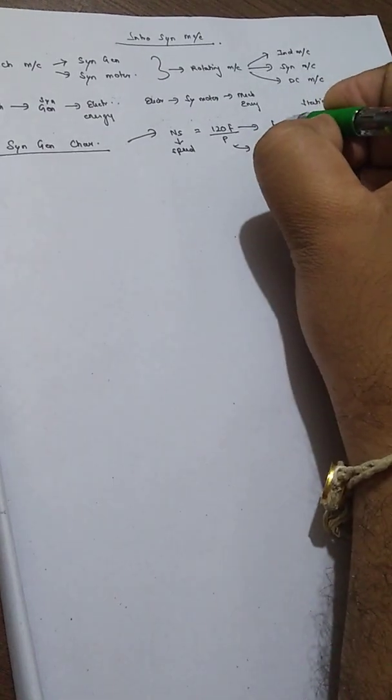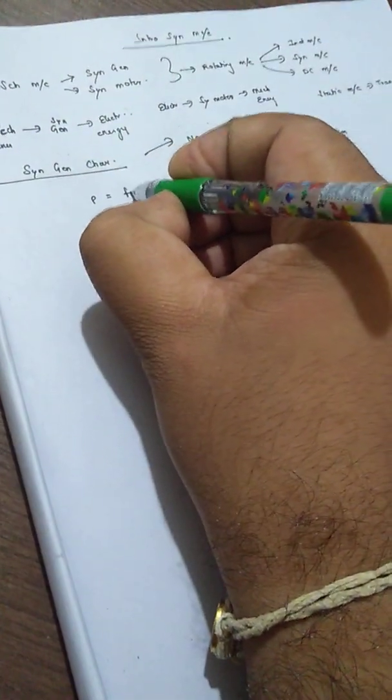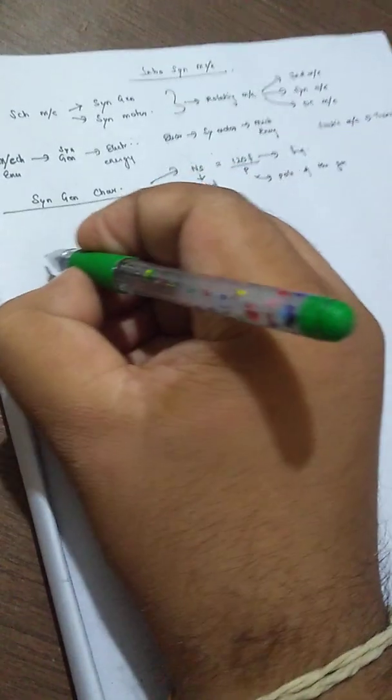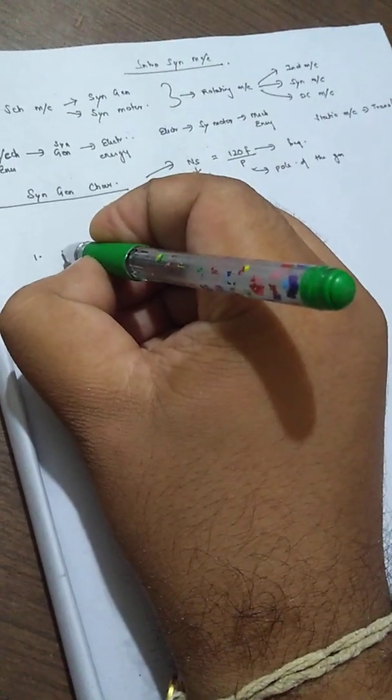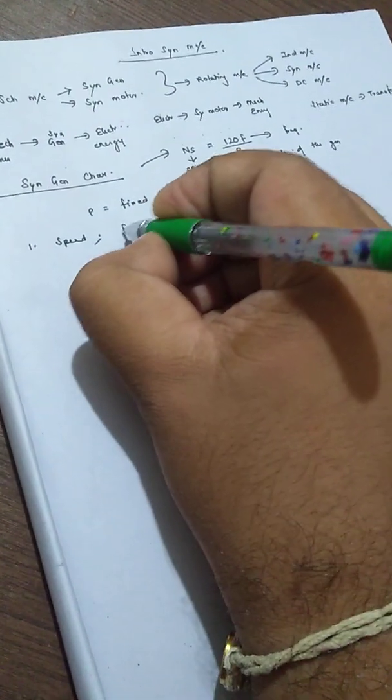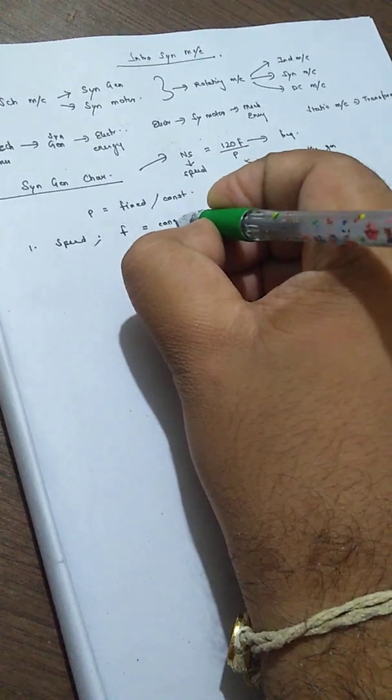F is the frequency. The poles are always fixed or constant. In a synchronous generator, the speed as well as frequency always remains constant.